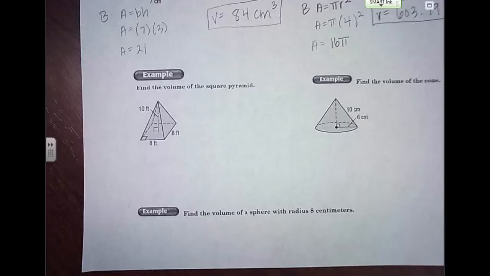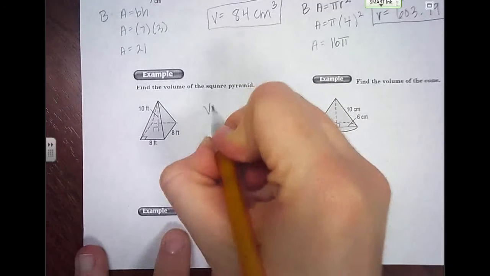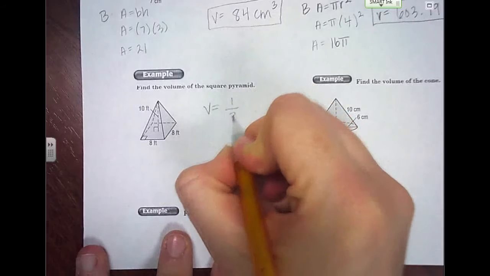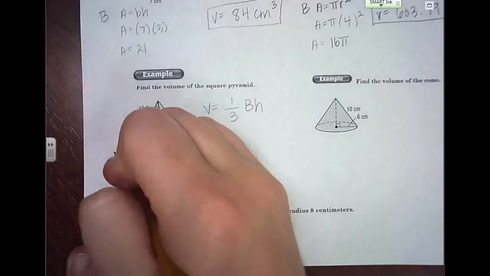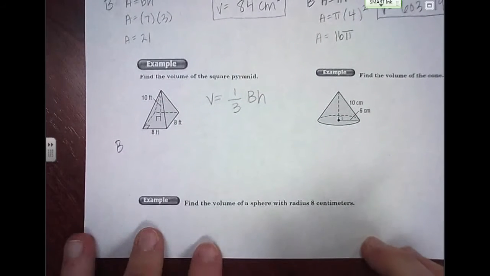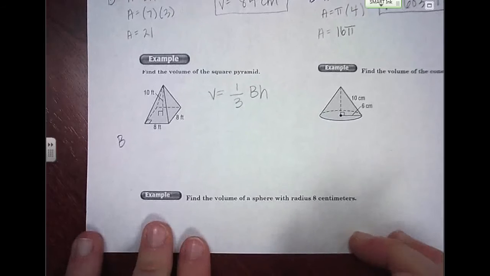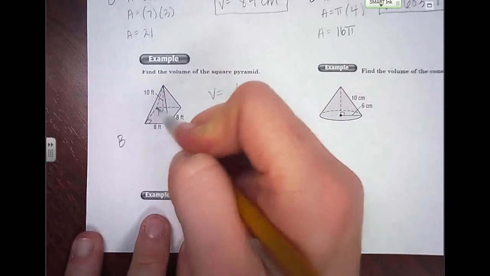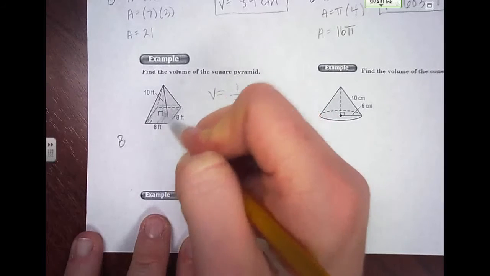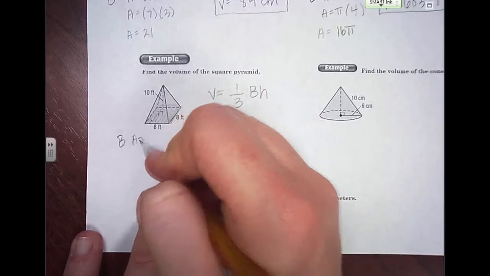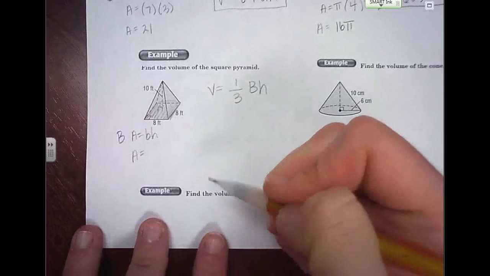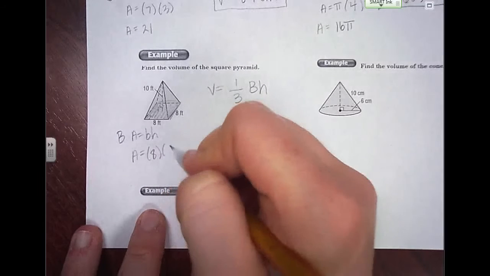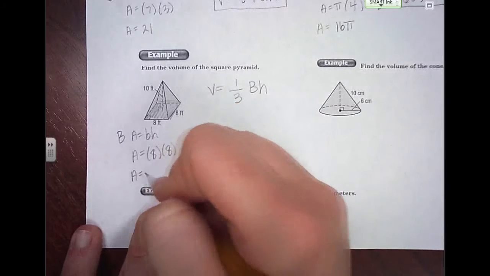Okay, the next one. Find the volume of the square pyramid. So volume equals 1/3 base times height. So again, over here, I'm going to find B. So I look at the base and I see that it's an 8 by 8 square. So here's the base. So area equals base times height, which means I have 8 times 8, so 64.